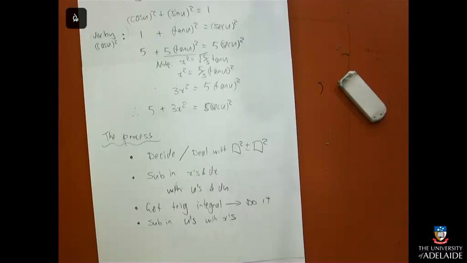Right. I'm loath to do a whole another trig substitution example because, as much as you can do trig substitution, I'm sure there's a limit to the percentage of your life you want to spend doing it. And I've spent a lot of my life doing it. So I'm going to move on to something else. Okay.